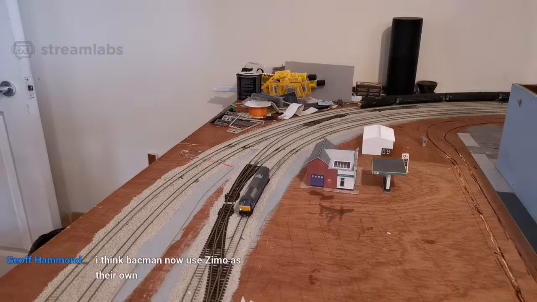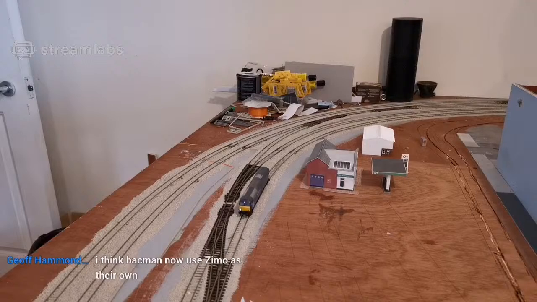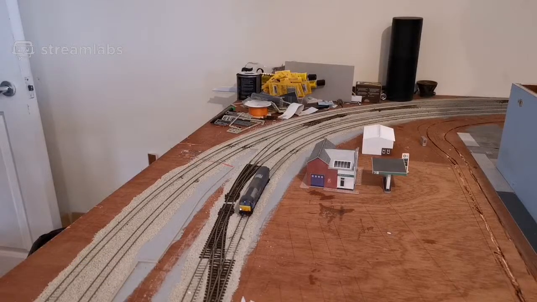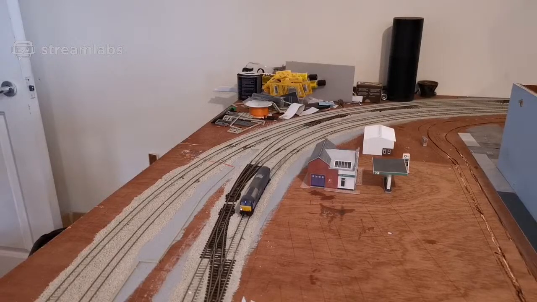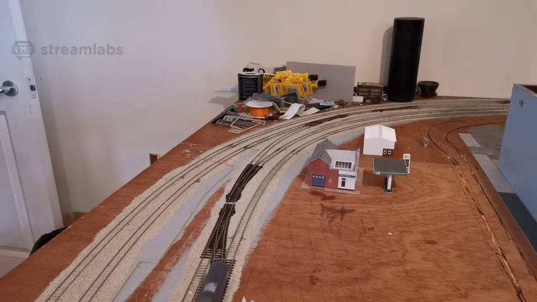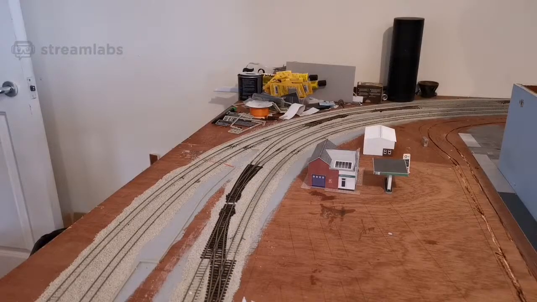Yeah, I wish they were still using Zimo as their own when I got that. But those decoders that I had from the original, in the beginning, they did their job, they got me going. So I can't blame them. I may actually sell a load of those decoders soon, once I have the new ones in.